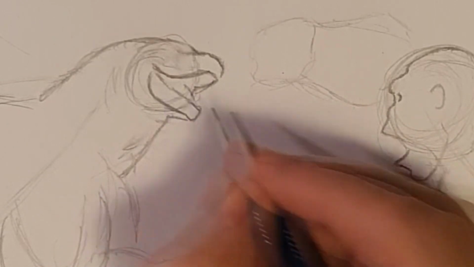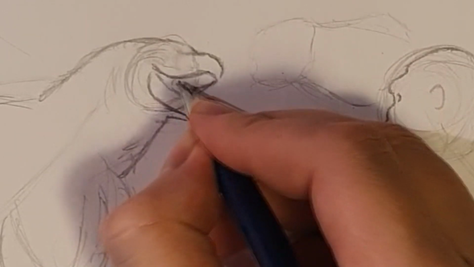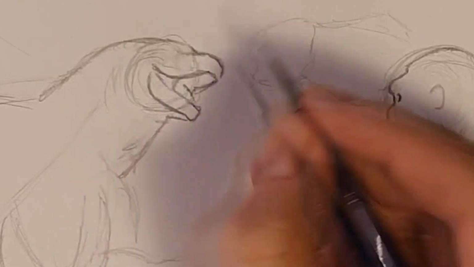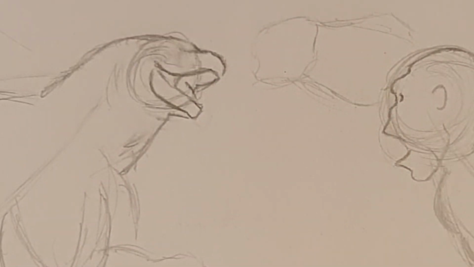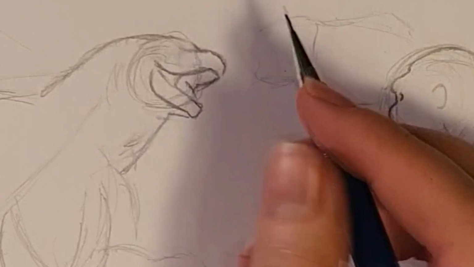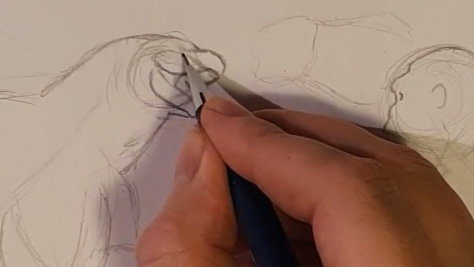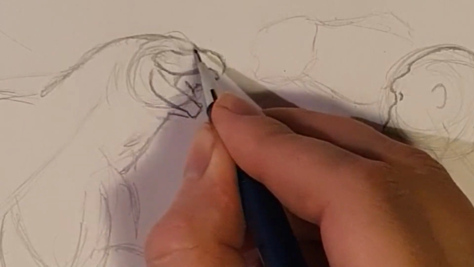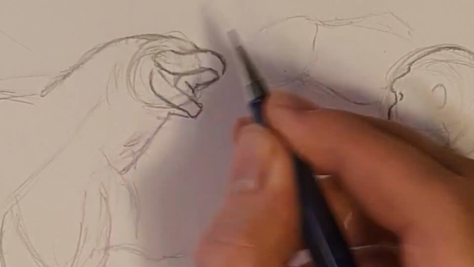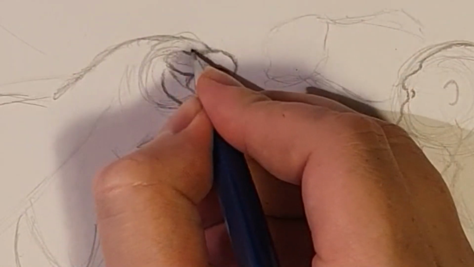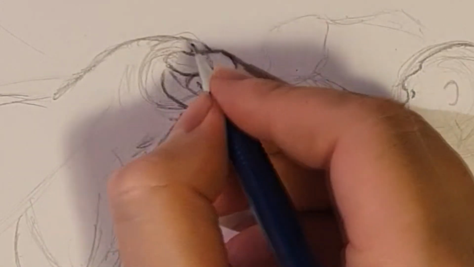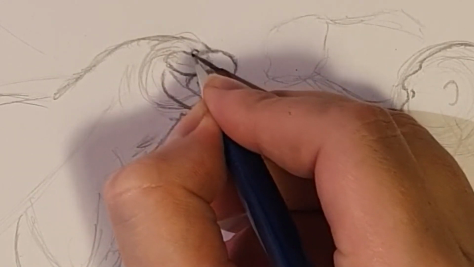So over here we have his tongue, over here we have the gummy part of his jaw, and we want to map in his whole upper jaw like that, and over here in this area we will have to draw his eye.